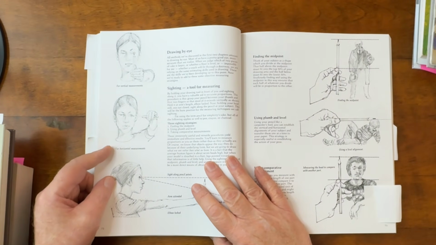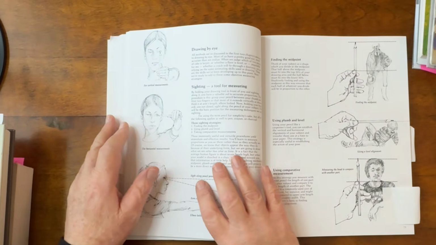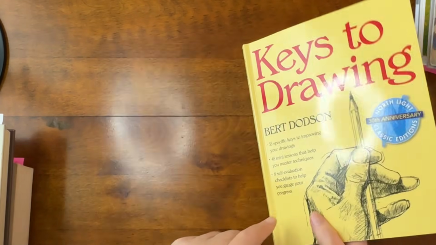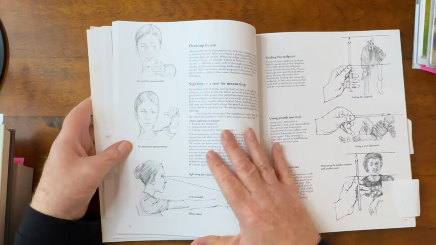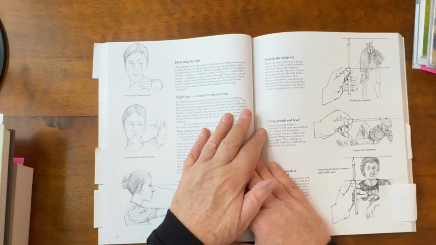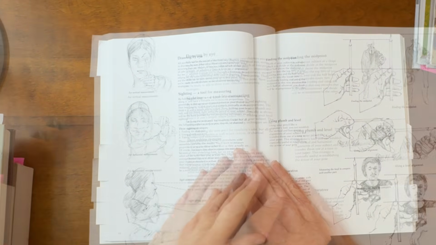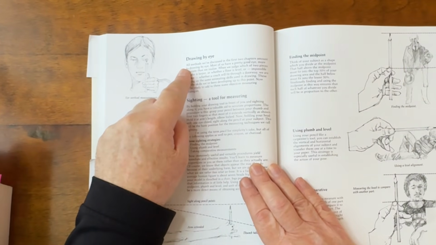Another thing which I think is cool that a lot of art books don't have that Mr. Dodson covered here was how to use your pencil to kind of judge the size of objects and the distance things are. So, drawing by eye.